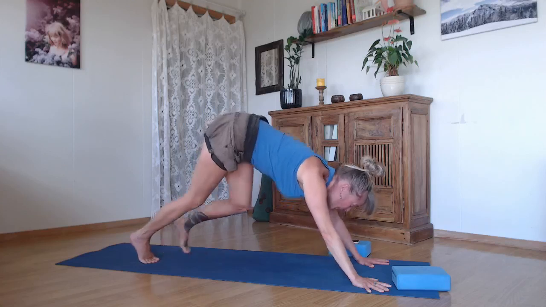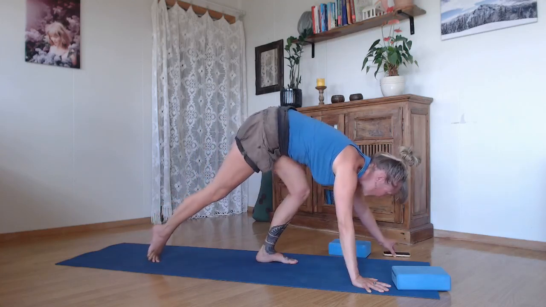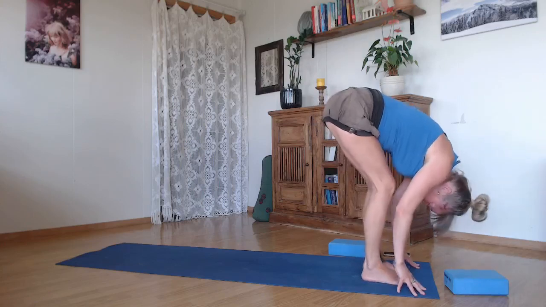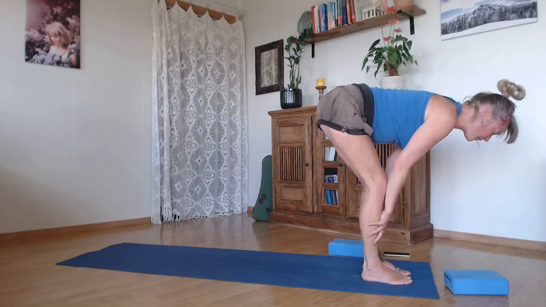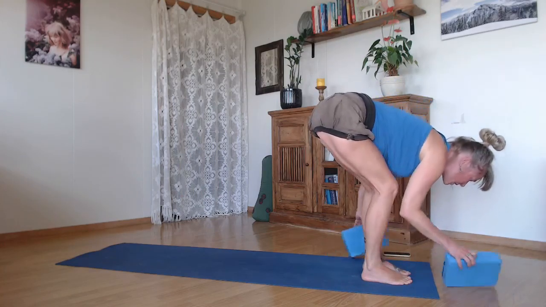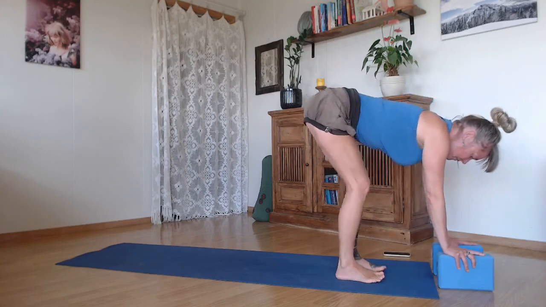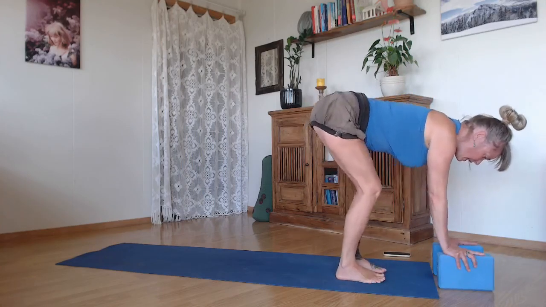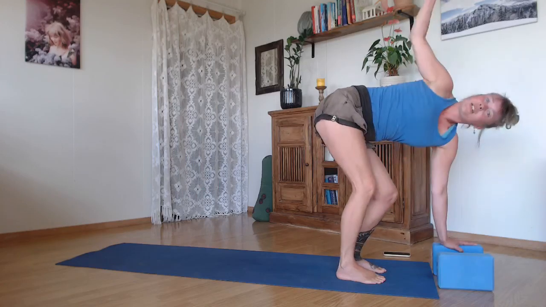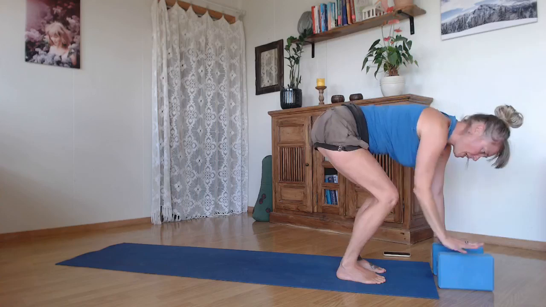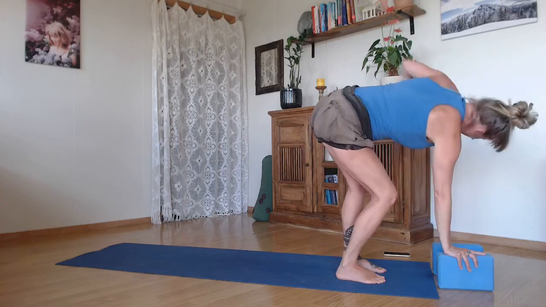And look to the front of your mat, walk to the front of your mat. Lift up your spine. Exhale, fold down. Take your blocks, one under each hand. And bend your knees a lot. Then inhale, right arm up, look up to the sky. Exhale down, and you keep your knees bendy and elastic.